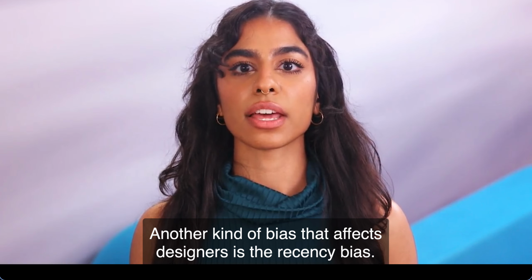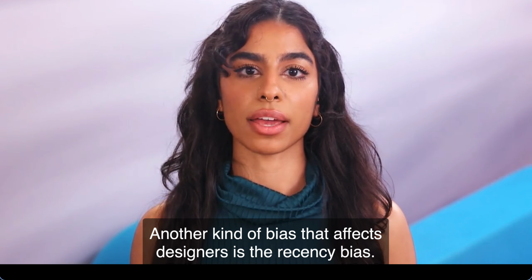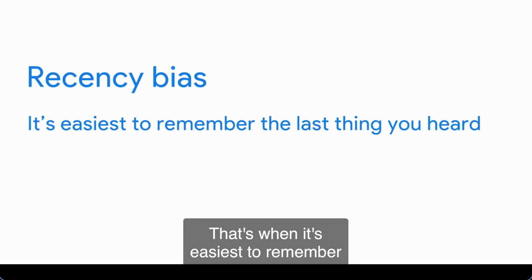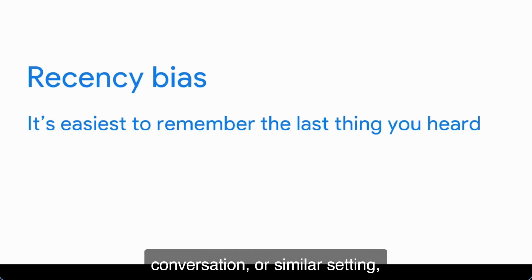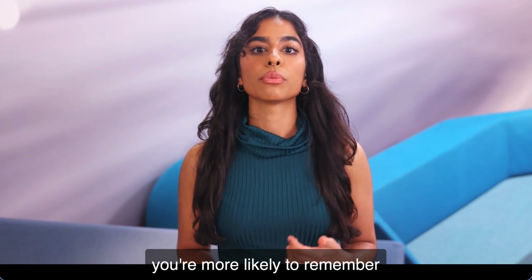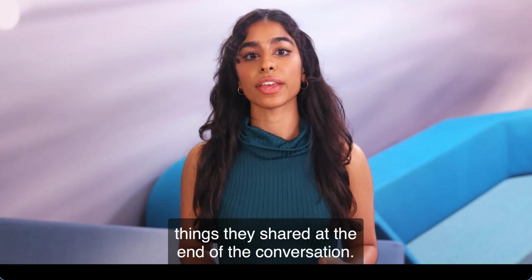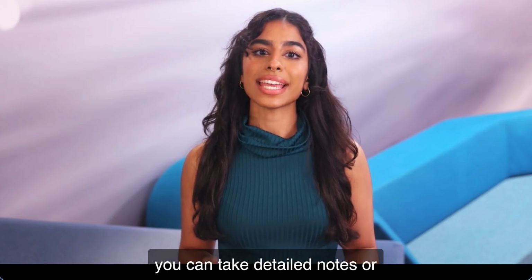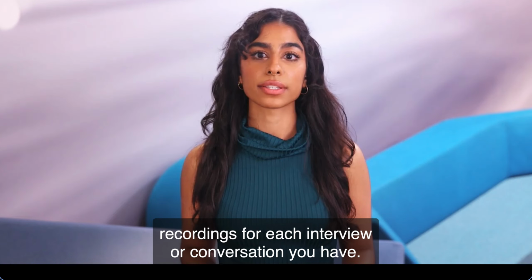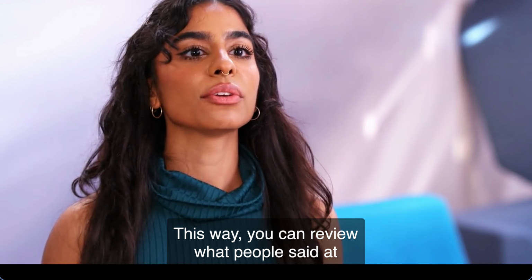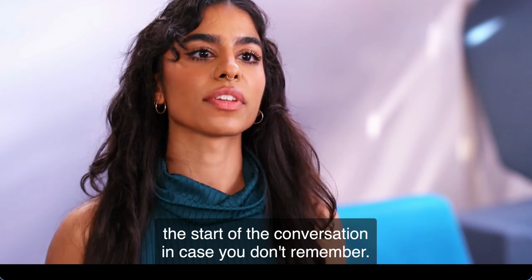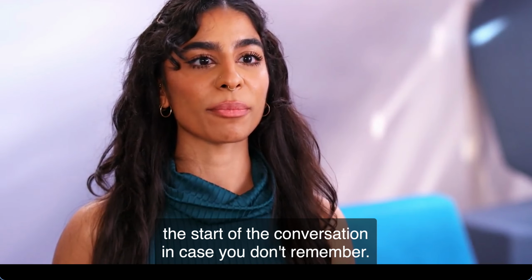Another kind of bias that affects designers is the recency bias. That's when it's easiest to remember the last thing you heard in an interview, conversation, or similar setting because it's the most recent. When talking to someone, you're more likely to remember things they shared at the end of the conversation. To overcome the recency bias, you can take detailed notes or recordings for each interview or conversation you have. This way, you can review what people said at the start of the conversation, in case you don't remember.